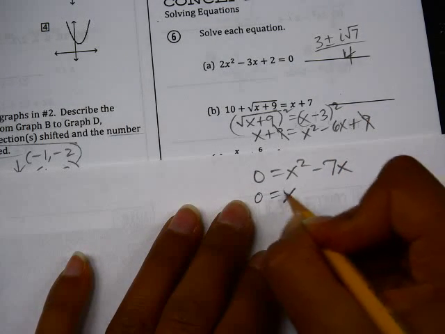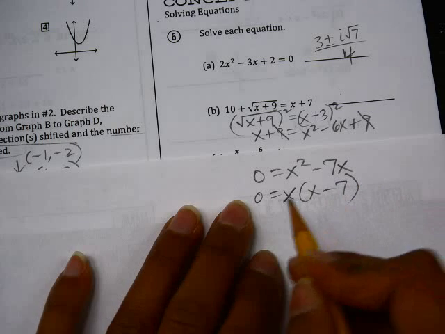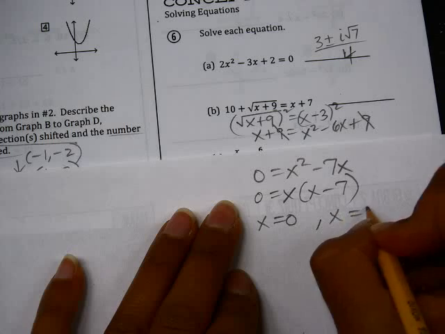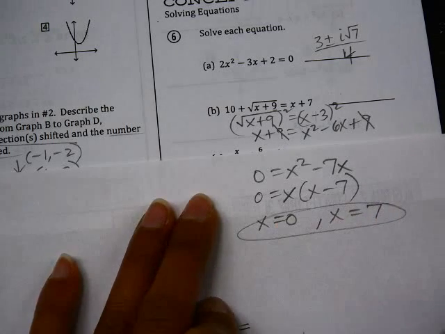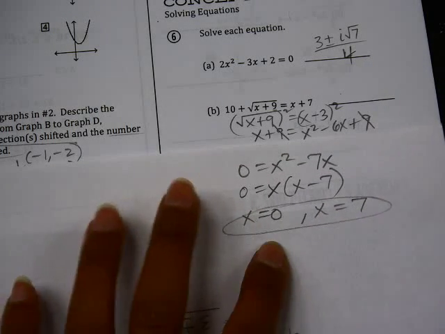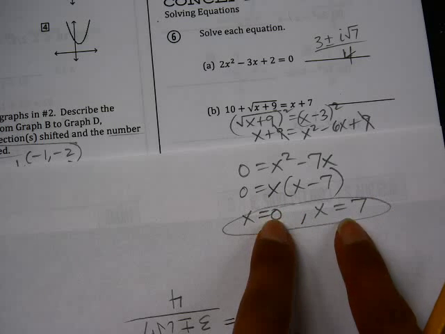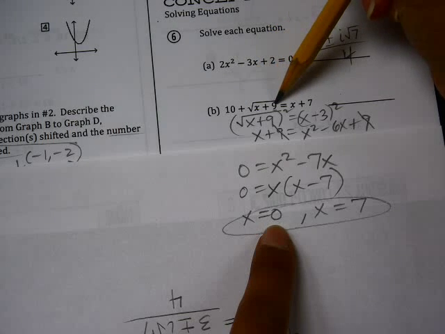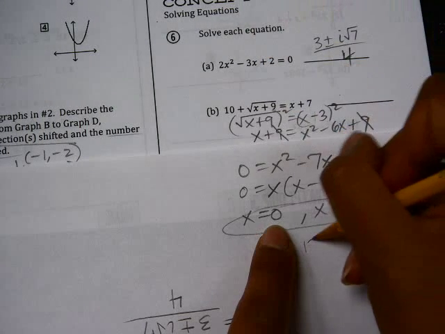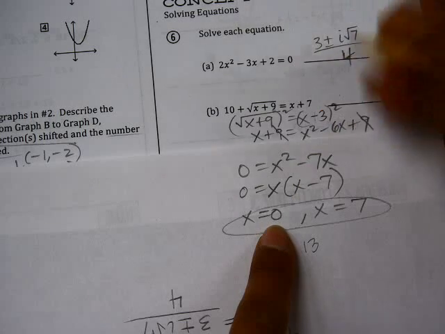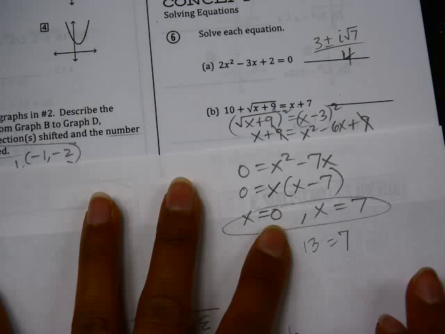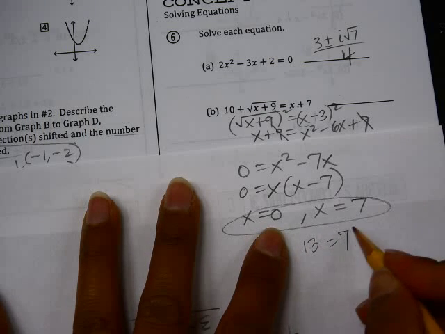Factoring this, we can factor out a greatest common factor. Zero product property gives us that x equals 0 or x equals positive 7. Always make sure you go back and double check if any solution is extraneous. If we plug 0 in here, 10 plus 3 is 13. If we plug 0 here, 0 plus 7 is 7. That is not a valid solution because 13 is not equal to 7.